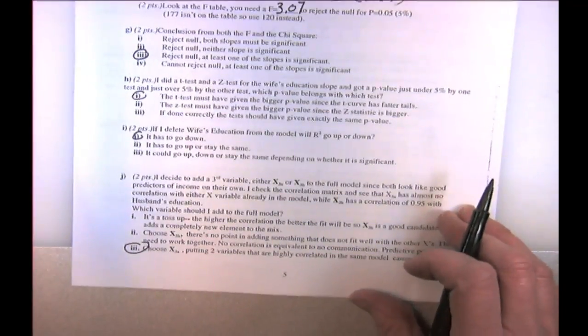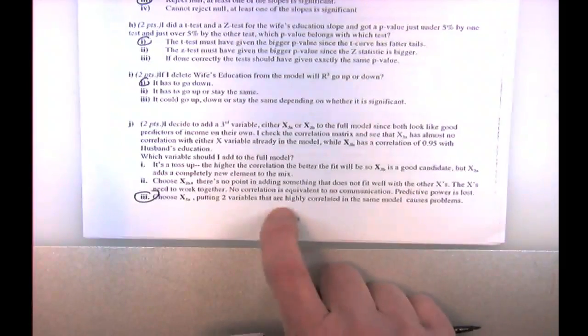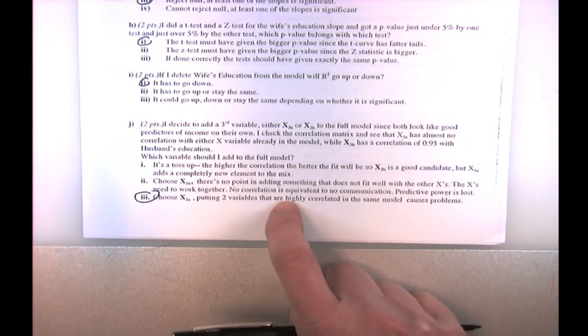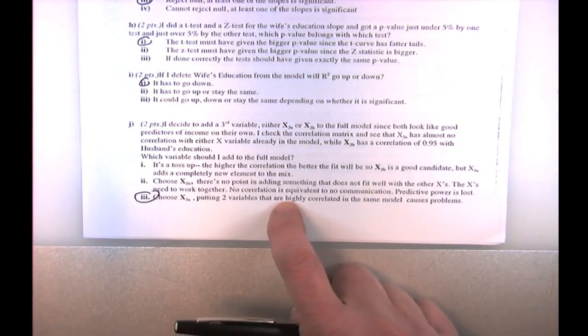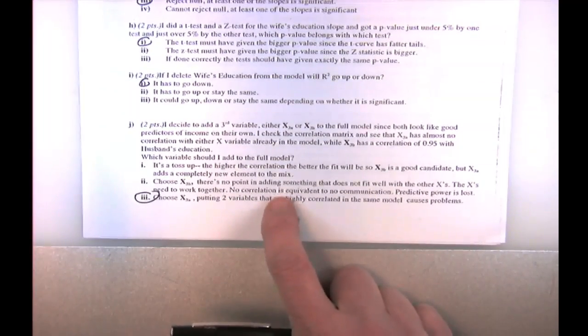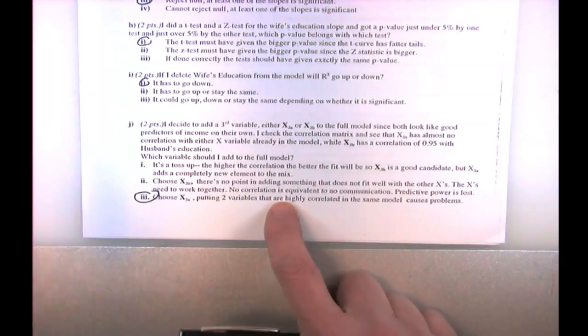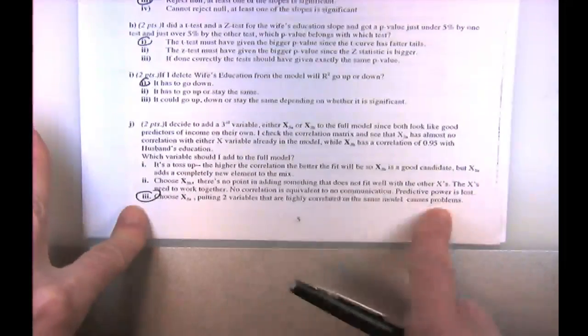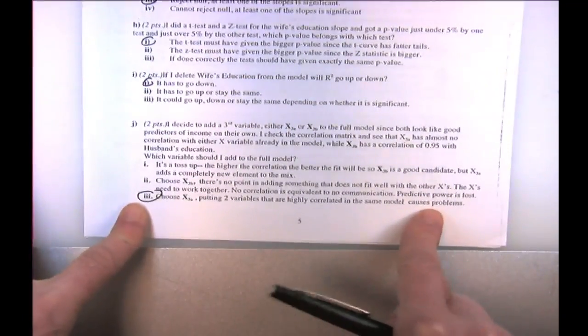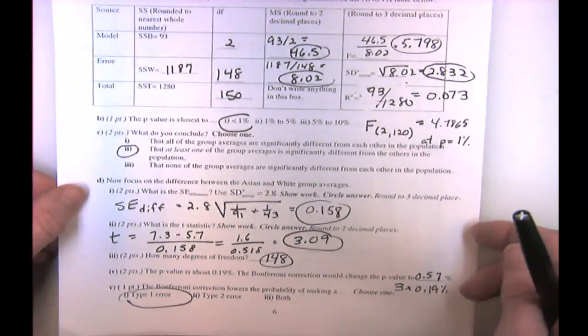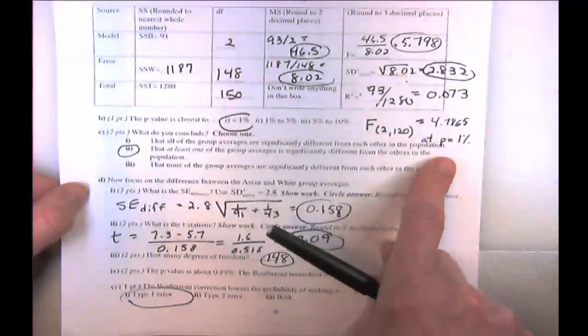And if you have two variables that are very highly correlated, you don't want to put them both in the model, like the left foot, right foot syndrome. So that's why this one's circled here. Okay, let's look at the next page. I think most people did very well on this chart.